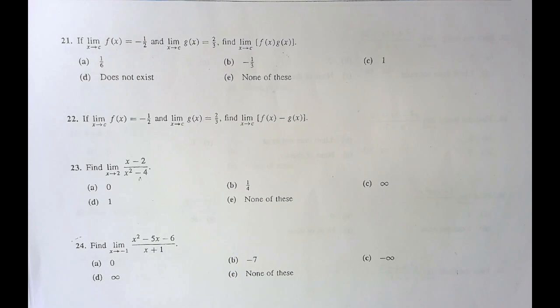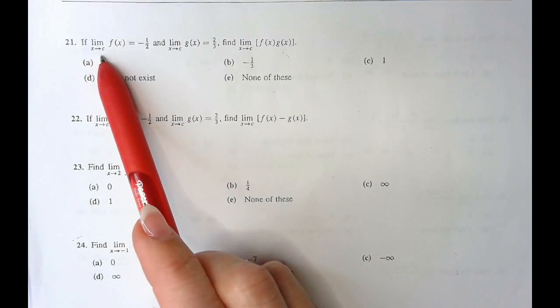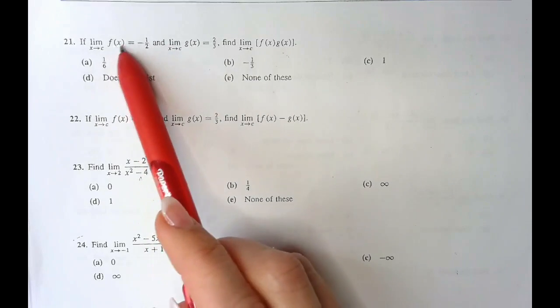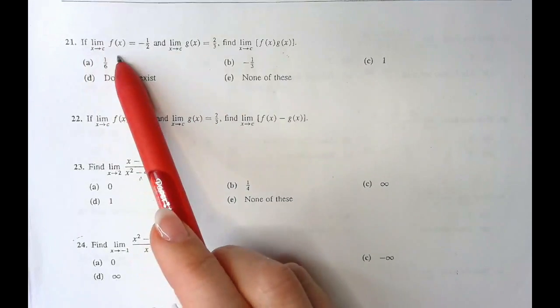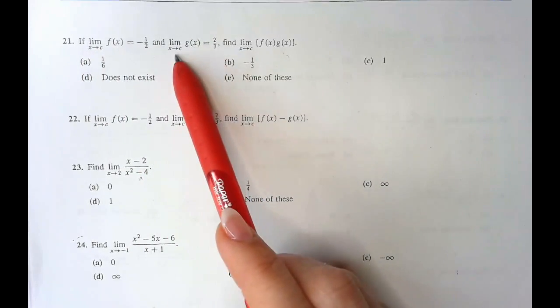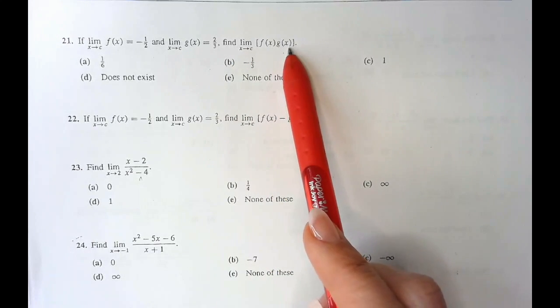Next, I have a couple of examples that are throwing in some properties of limits. People may have gotten these examples right, sort of just defaulting to common sense when they don't necessarily know the rules. So this says to you that the limit as x approaches c of f of x is equal to -1/2. So you don't know what the function is, and you don't really know what you're approaching, but they're telling you, hey, if this is true, and if this is true, for some other function as we approach c, we get 2/3. Find the limit as x approaches c of f of x times g of x.